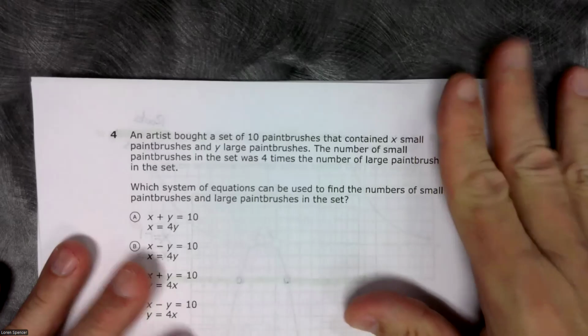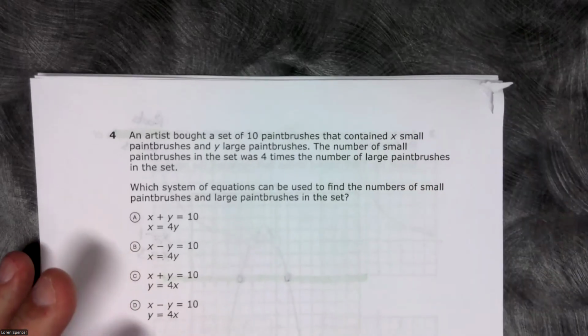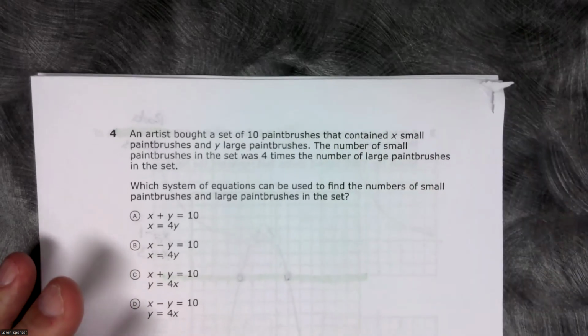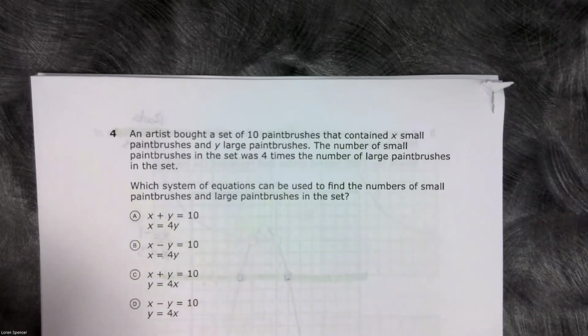Not too bad. Number 4, an artist bought a set of 10 paintbrushes that contain X small paintbrushes and Y large paintbrushes. I'm just going to tell you real quickly, that's confusing to me, but we'll keep going. The number of small paintbrushes in the set was 4 times the number of large paintbrushes. Which system of equations can be used to find the number of small paintbrushes and large paintbrushes?